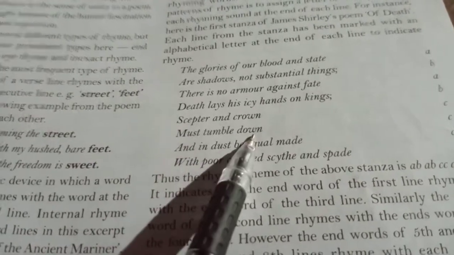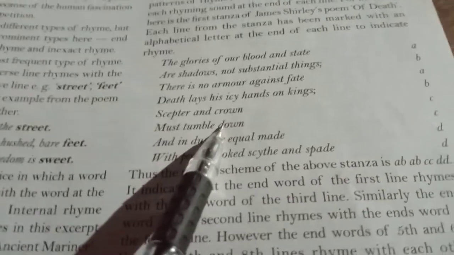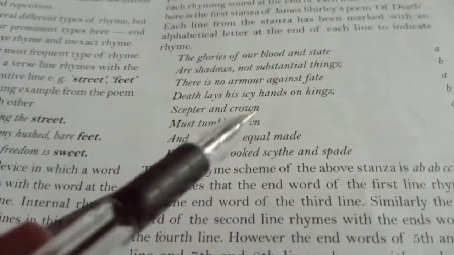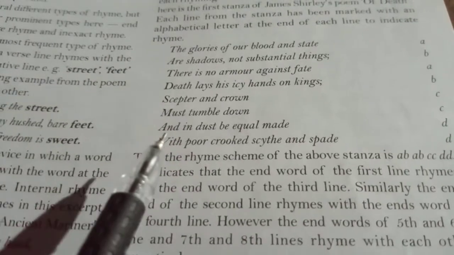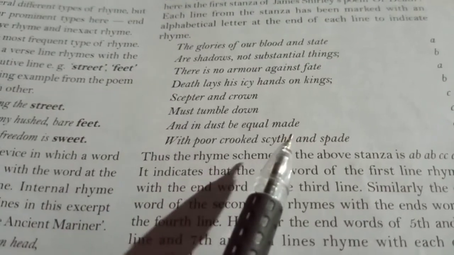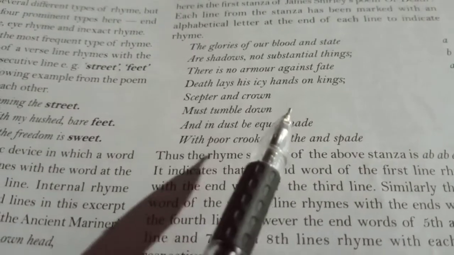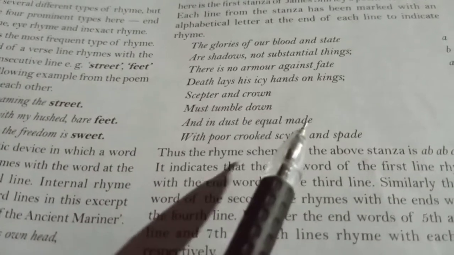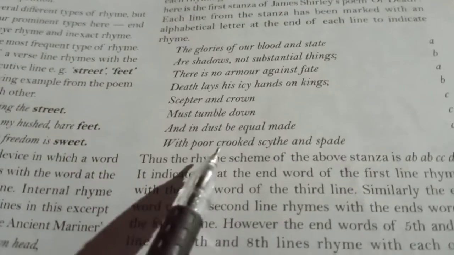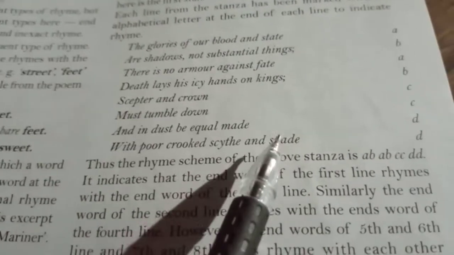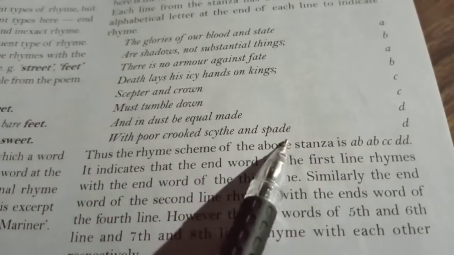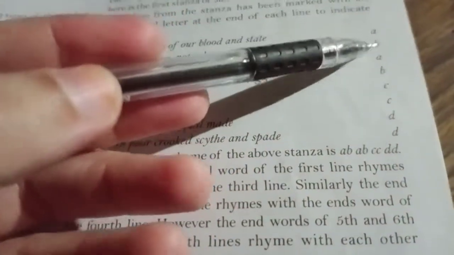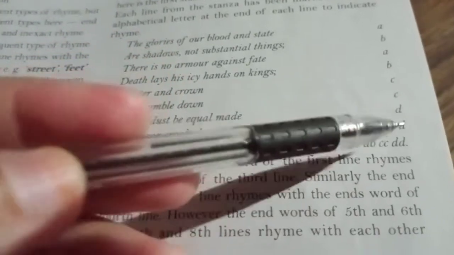Crown is a rhyming word of down, so it is C and it is also C, because it is not matching with A or with B. And in dust be equal made. It is totally different now. It is not matching with A, B, or C, so it is D. With poor crooked scythe and spade, so it is also D: made, spade. D, D. The rhyming scheme of this poem is A, B, A, B, C, C, D, D.